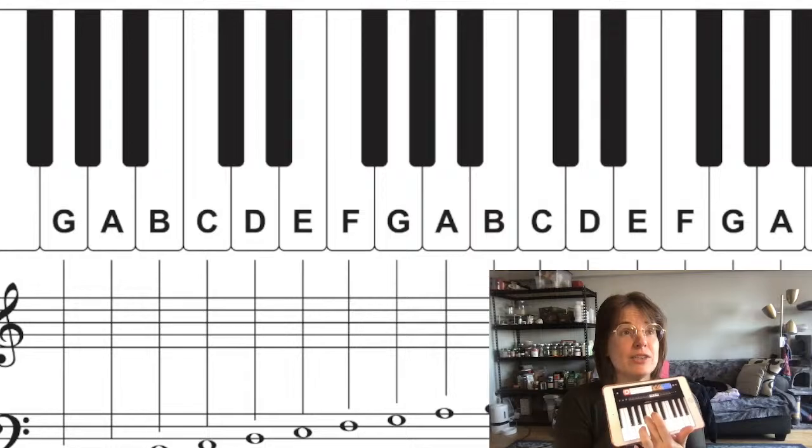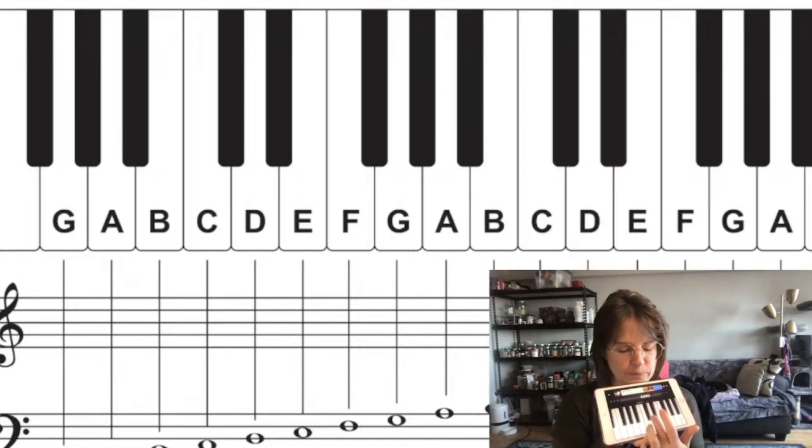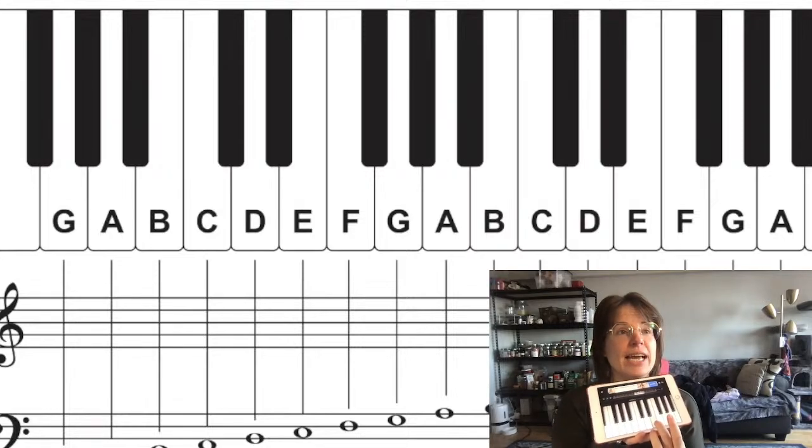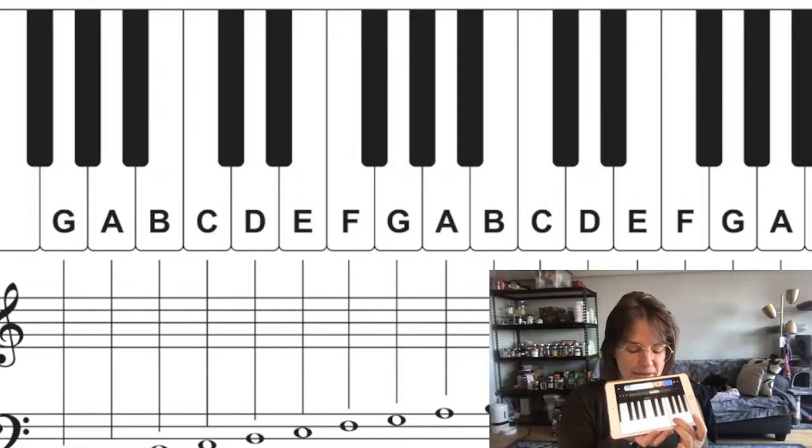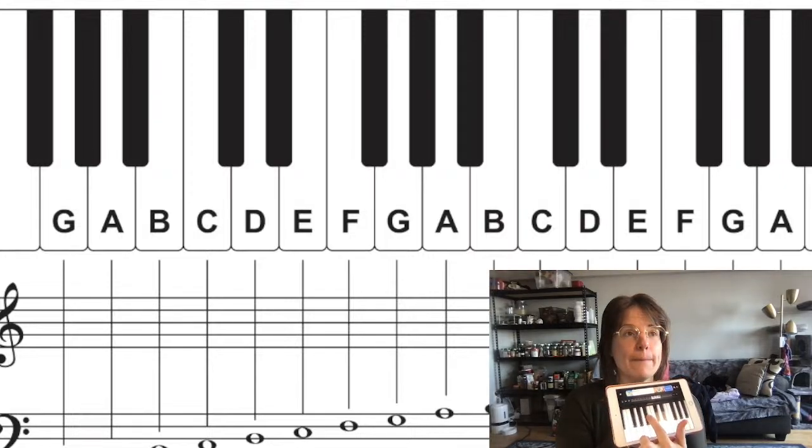Okay, great. Now we do 3 more whole steps. 1, 2. Okay, so now C becomes my 5th scale degree, or sol. Another whole step. D is my 6th scale degree, or la. Another whole step. E becomes my ti, or my 7th scale degree, and last half step brings us back to do, or our 1, which in this case is F because we're in the key of F. So the key of F, the key signature has 1 flat, B flat, okay?